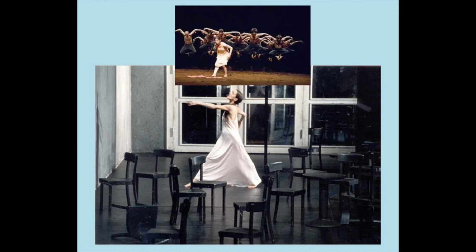So you can see, here's Pina Bausch with all of these chairs, and just dancing. So we bring these elements of realism into the picture.